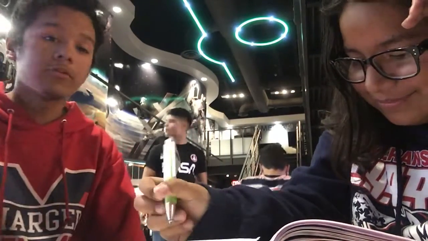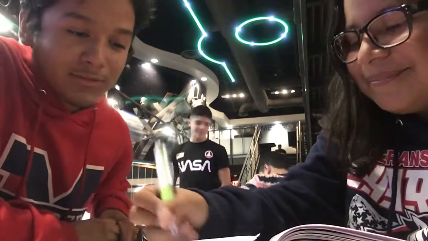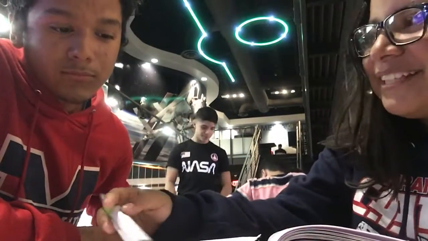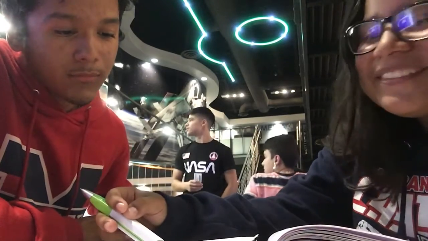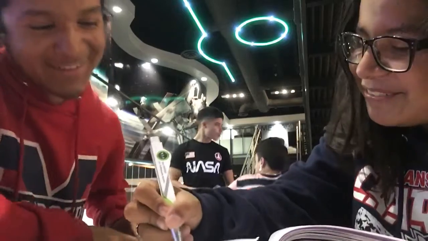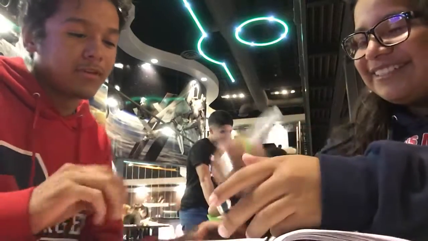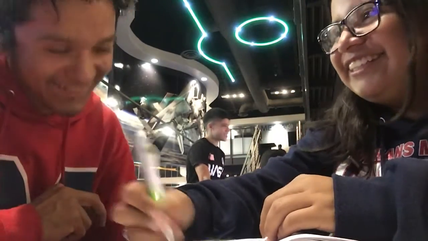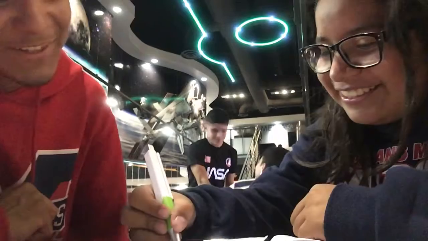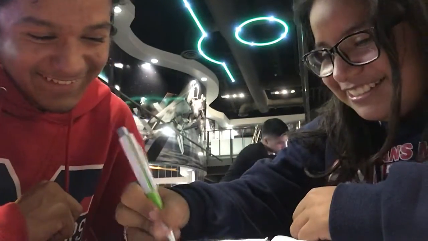Remember, use the periodic table. Double check. Okay. So the mass of carbon is 12, so I put carbon there, right? Yes, correct. And then I multiply. I need a calculator. Here you go. 72. And then 12. And now 16 is 96.